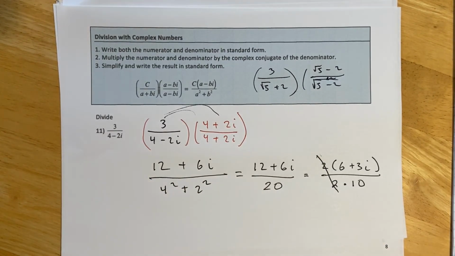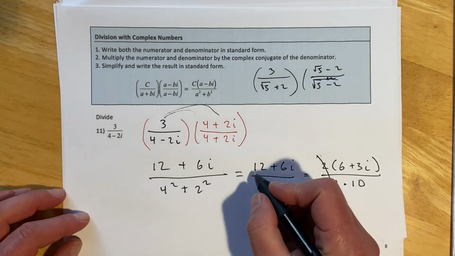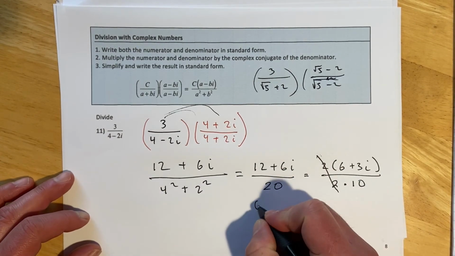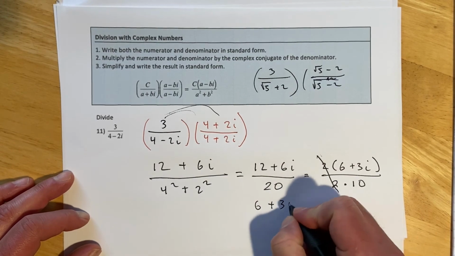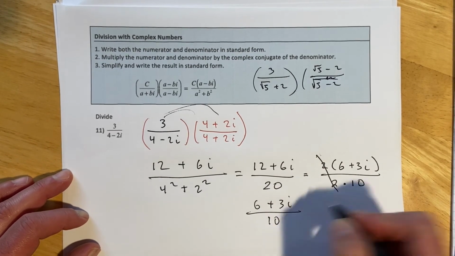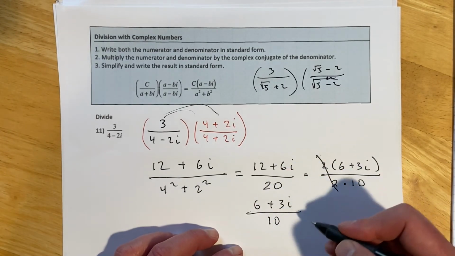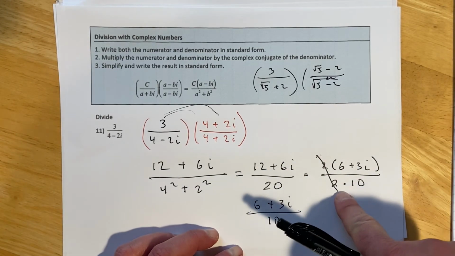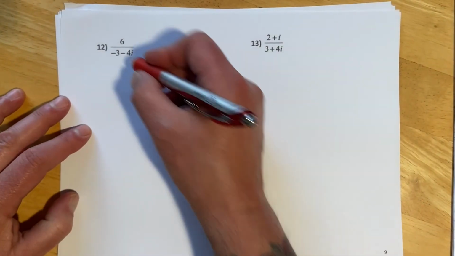When I'm doing it for myself, I don't write all that. I just go, okay, 2 goes into 12, 6; 2 goes into 6, 3; 2 goes into 20, 10. That's a lot cleaner for writing it, but this is how come you can do that. And a couple more examples of that.